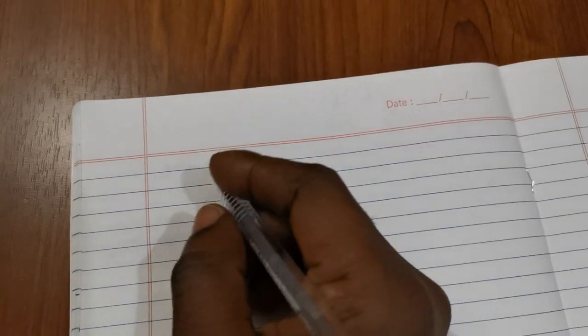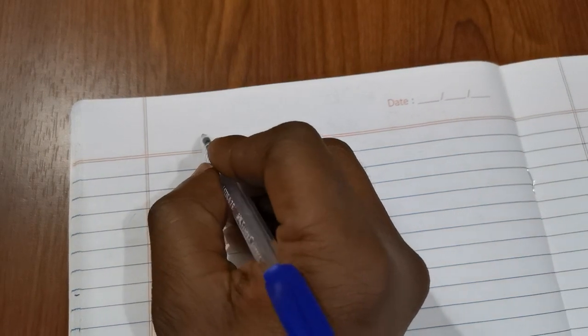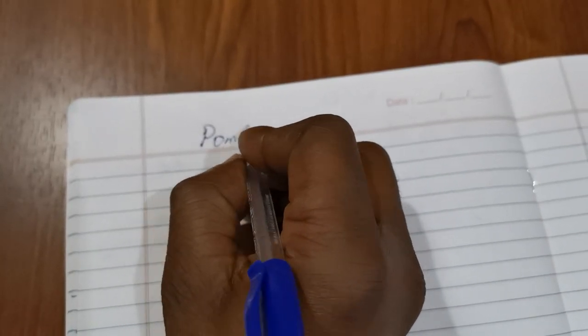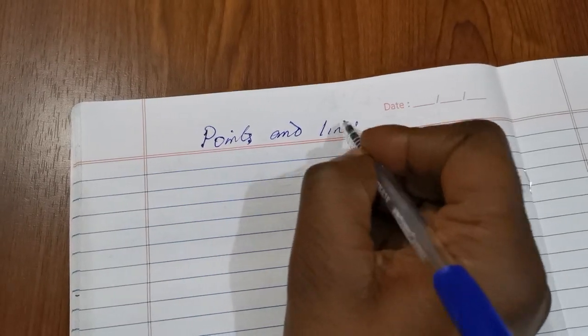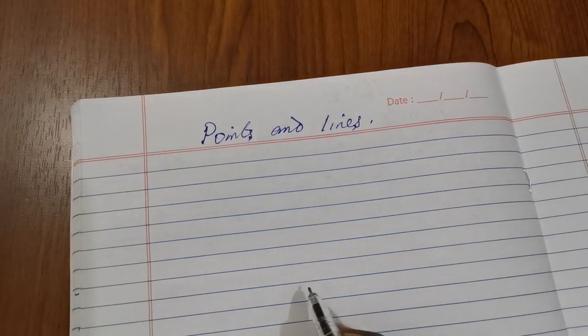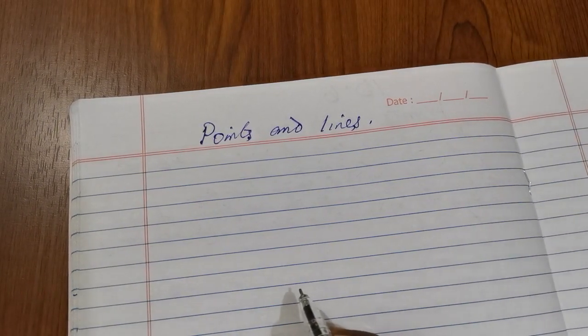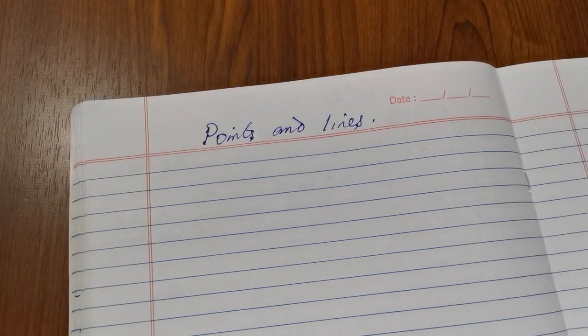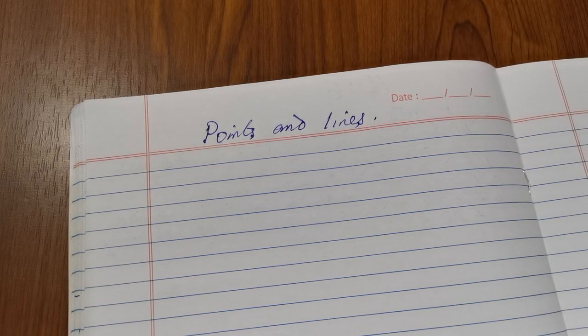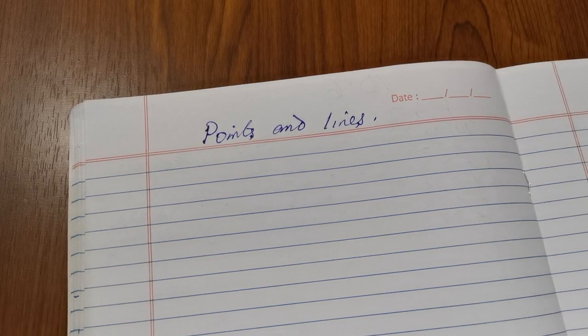Okay, from today's topic, we are going to talk about points and lines. From here, we talk about the gradient, how to find the gradient when you have 2 points on a straight line. Then we'll talk about how to find the midpoint of a straight line. We still talk about how to find the distance of a straight line. These are the 3 things we are going to talk about.